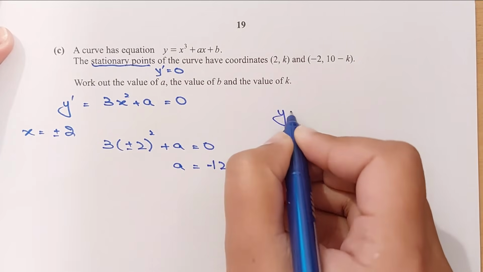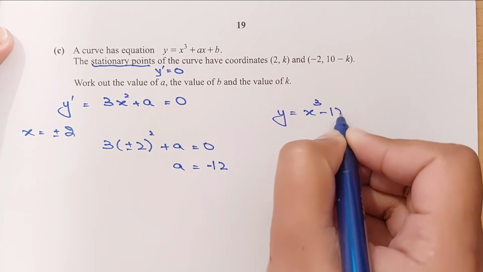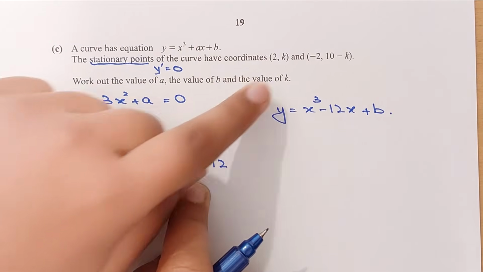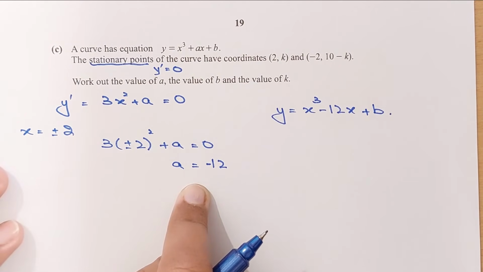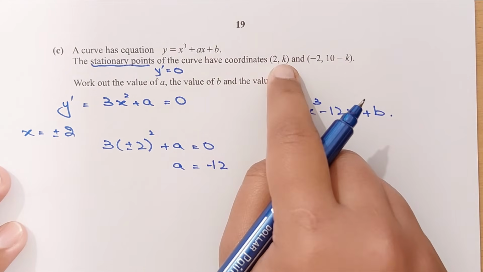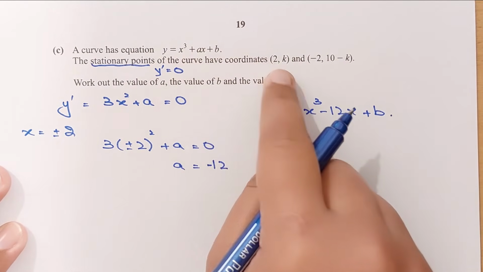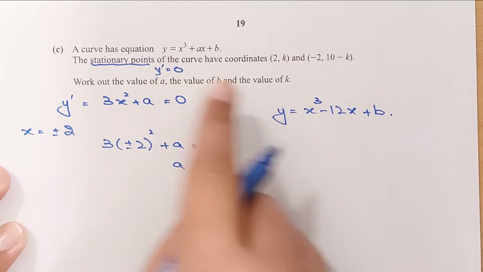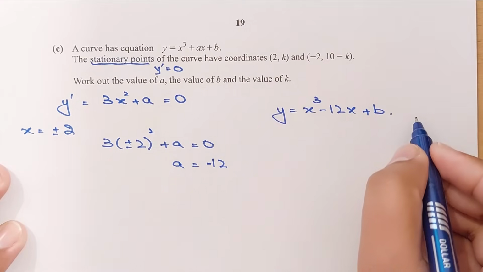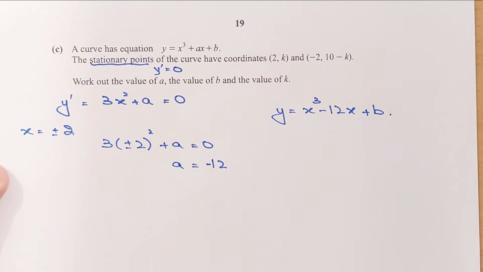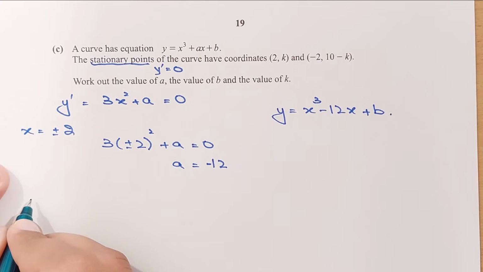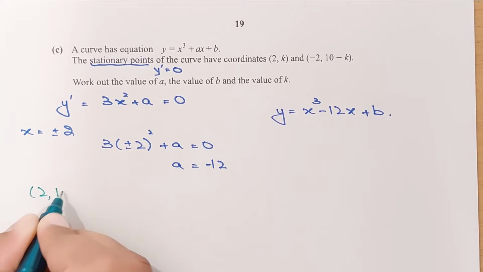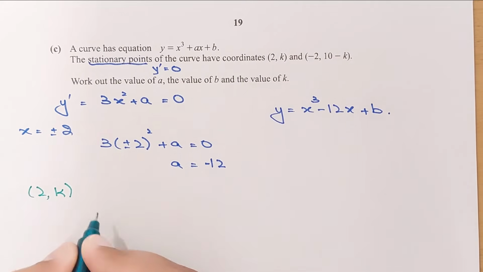Now we have y equals x cube minus 12x plus b. This is the function. Okay, now when we have the x coordinates of the stationary points, that is 2 and minus 2, we can put them into the equation to get the y coordinates, right? So for the first point, when x equals 2, we have 2k, and y is k.